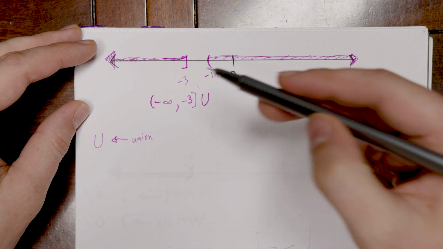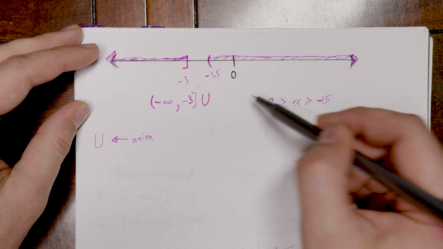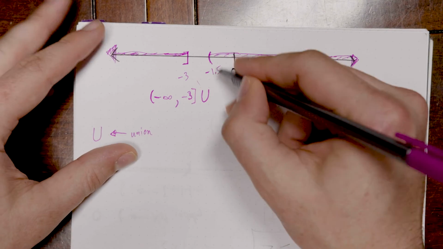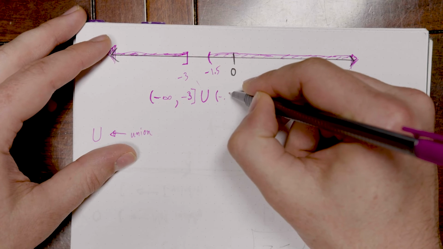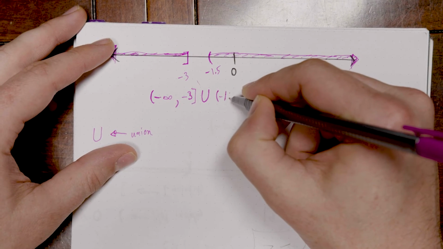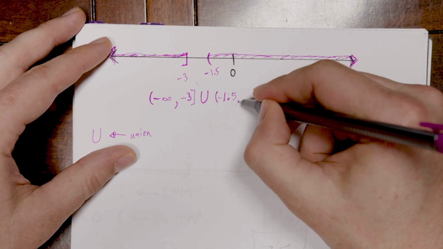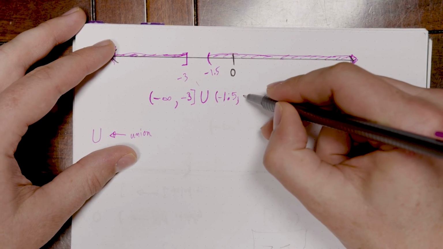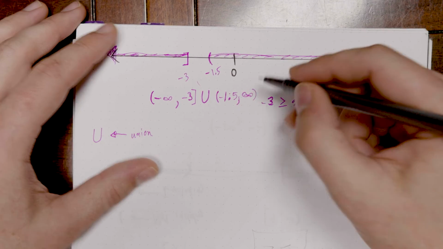What it means is we want all of this and all of this. And so then we just keep writing, right? So not including -1.5, and it goes all the way to positive infinity, never including infinity. And then that's it.